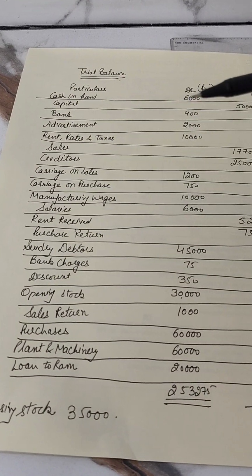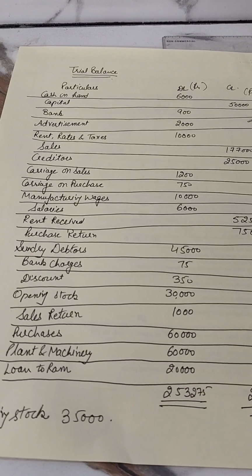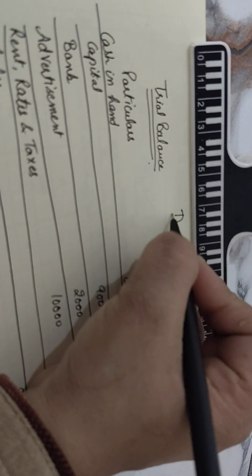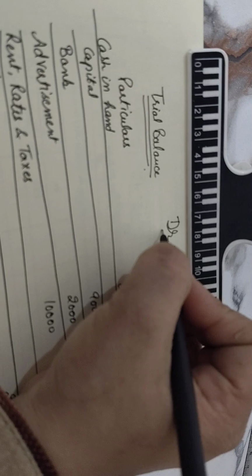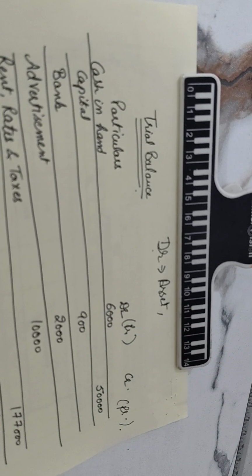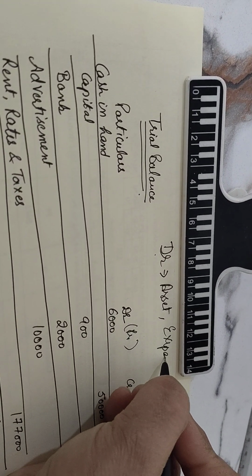Now, how to place the things on the debit and credit side, this we're going to focus on. So let's start with that. First of all, you have to keep in mind what carries the debit balance. The debit balance is carried by assets, then expenses and losses.